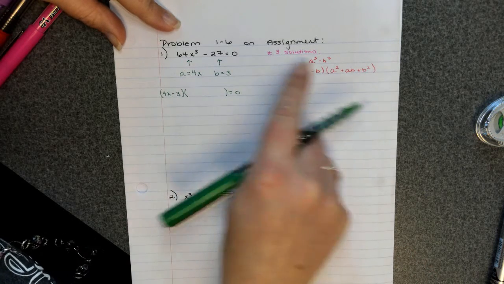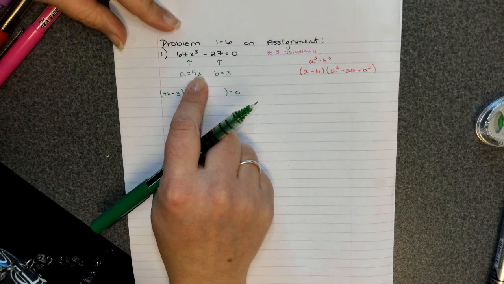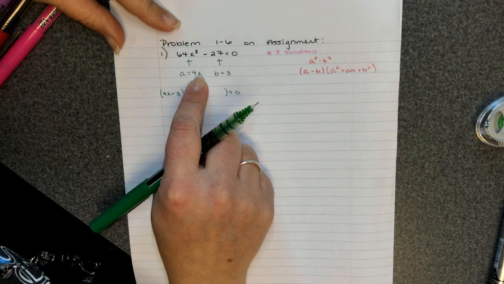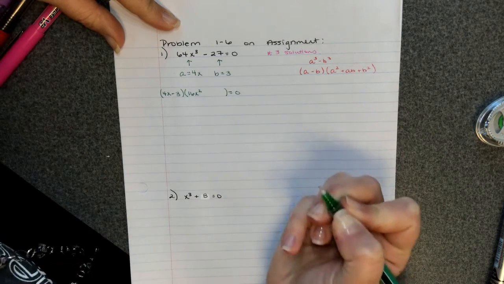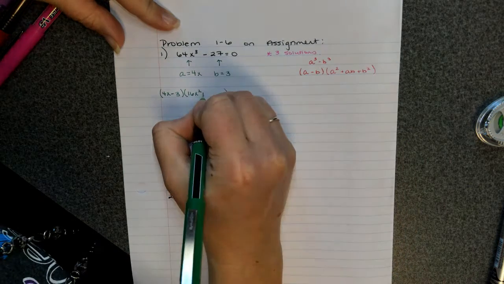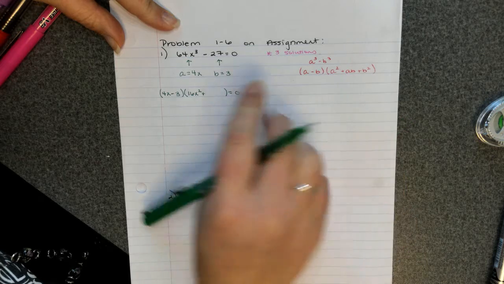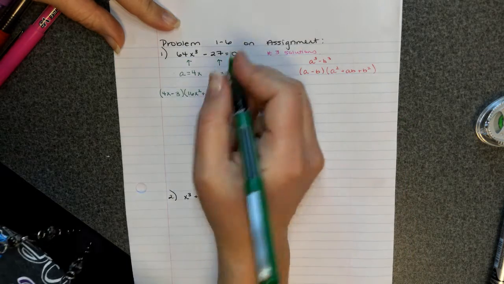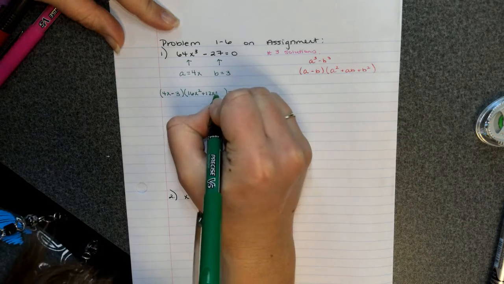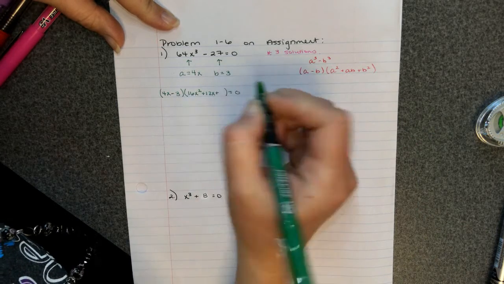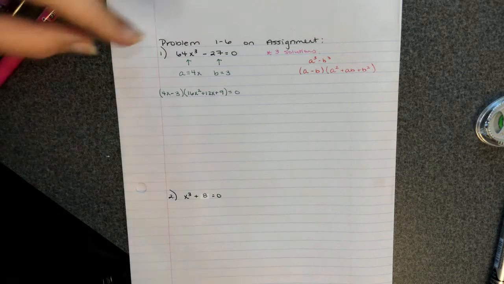Next is a squared. Well, a is 4x, so we're doing 4x times 4x, which is 16x squared, plus a times b: 4x times 3 is 12x, plus b squared: 3 times 3 is 9.